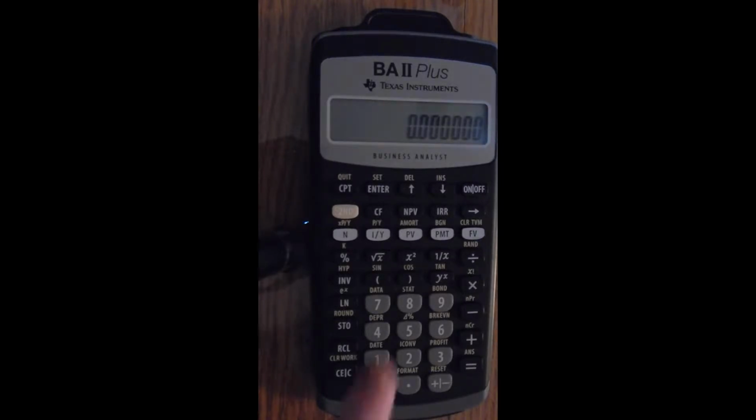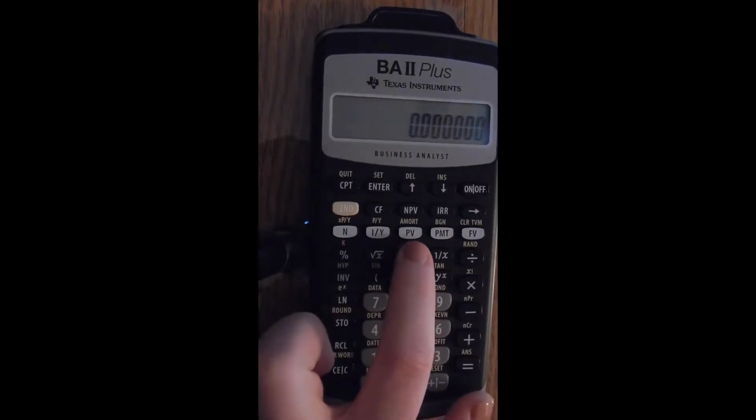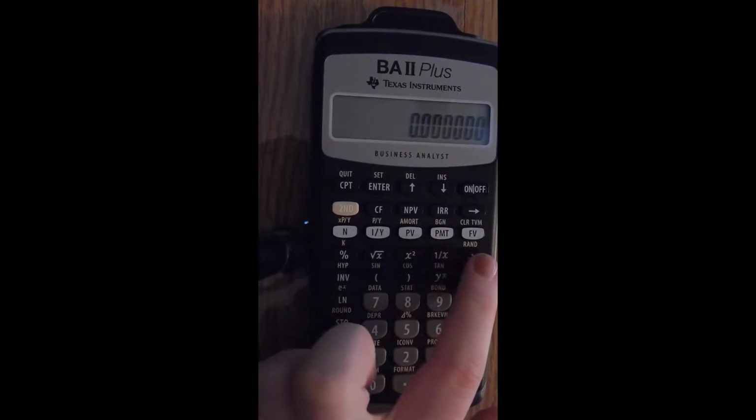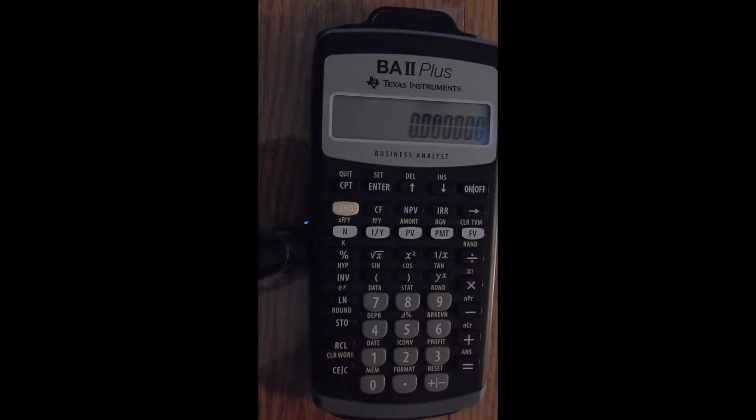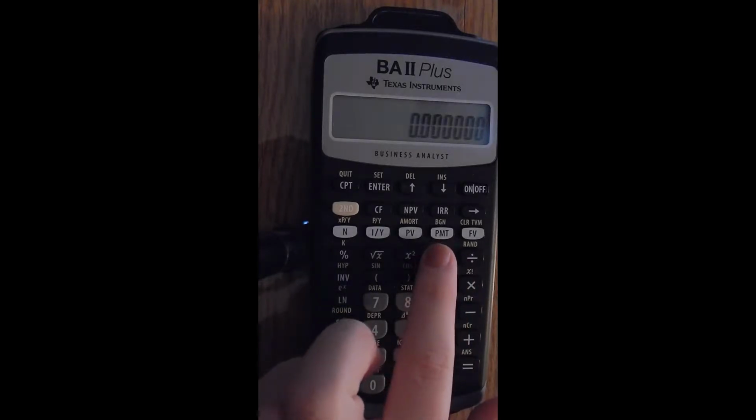So for this problem, we're actually not going to use the present value. That assumes that we've invested just one lump sum, and from there we're looking at the future value. But for this problem, we actually have invested $2,000 every year for 10 years. So we need to look at the payment because we've paid out $2,000 for 10 years.